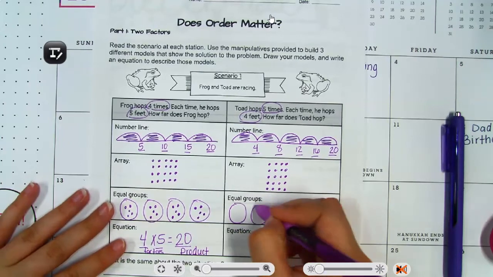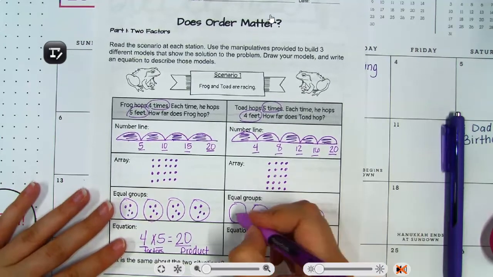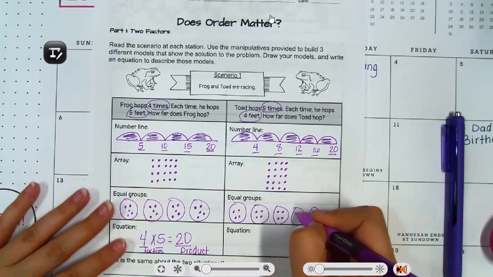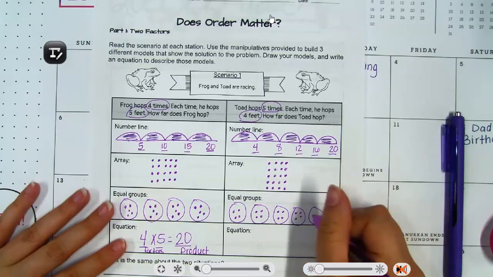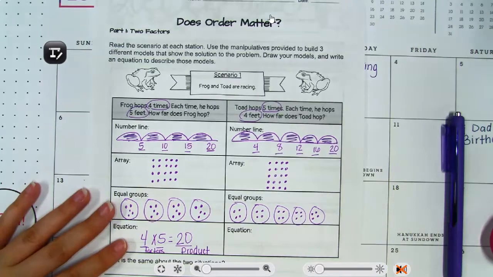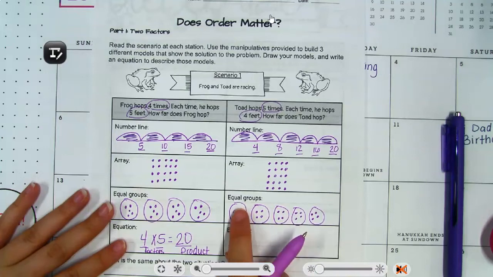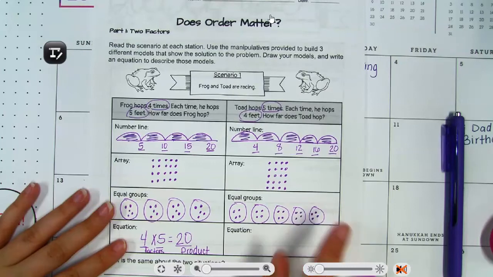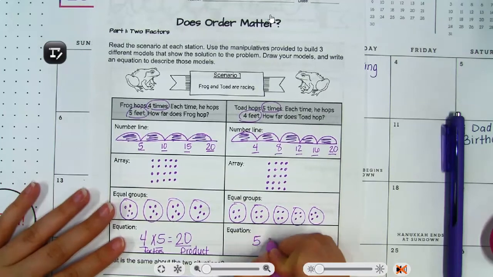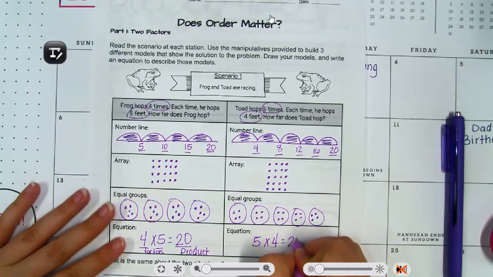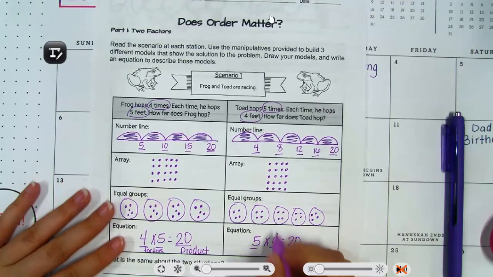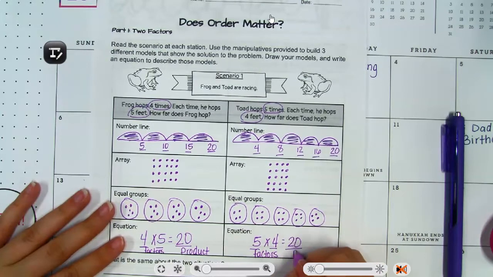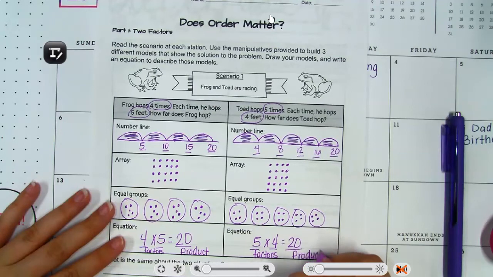Now I'm going to draw my 5 groups of 4. This still equals 20 because I have 4 plus 4 is 8, plus 4 is 12, plus 4 is 16, plus 4 is 20. My equation, though, is going to be 5 times 4 equals 20. So my factors are 5 and 4, and my product is 20.